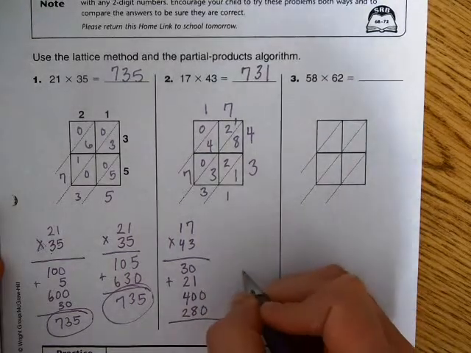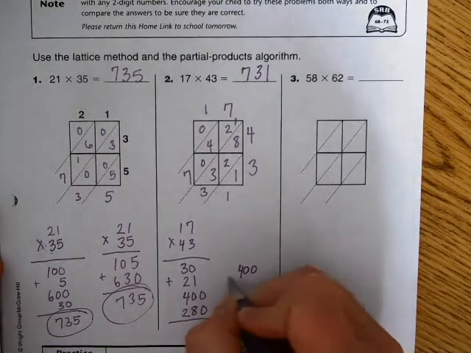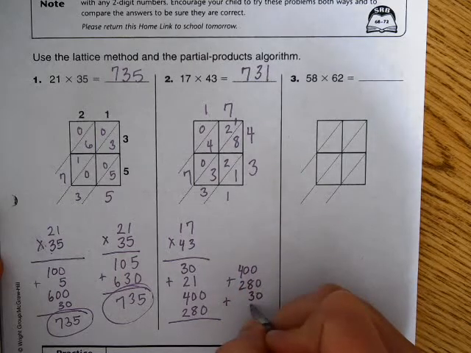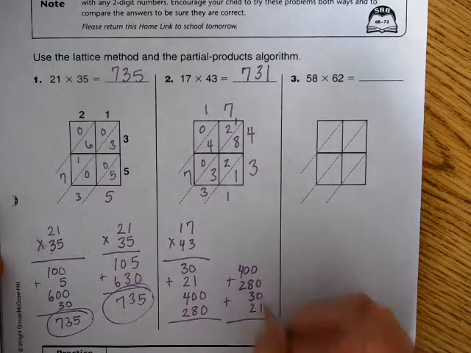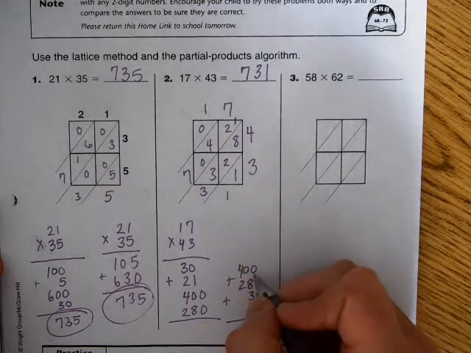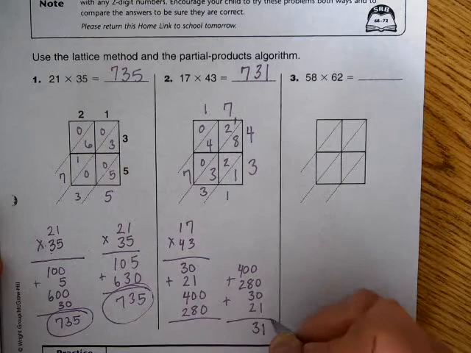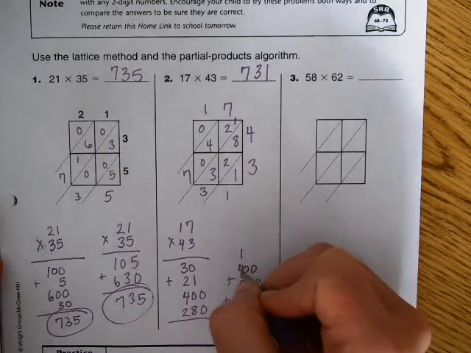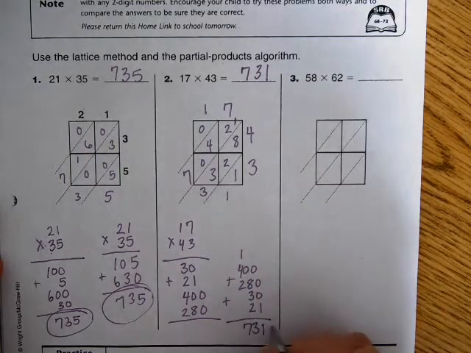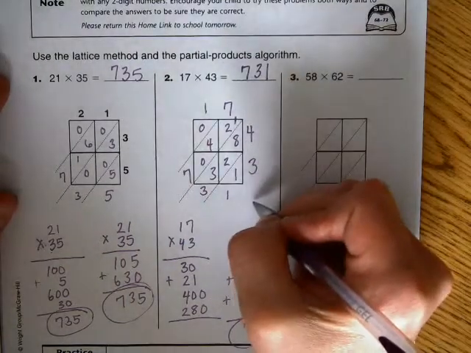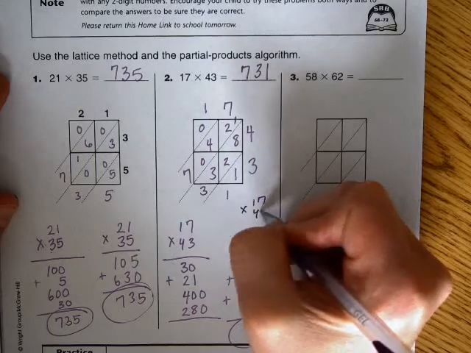We better line these up so they're easier to add. 400 plus 280 plus 30 plus 21. Okay, so it should end in 1. And then 8 plus 3 is 11, plus 2 is 13. Put down the 3, carry the 1. 4 plus 2 is 6, plus 1 is 7. 731.